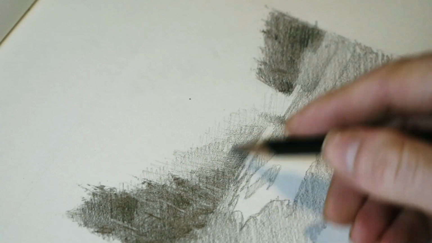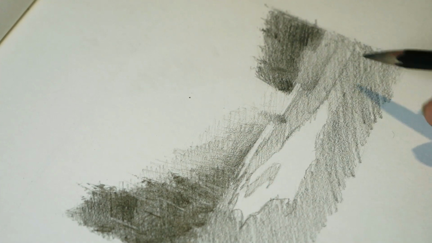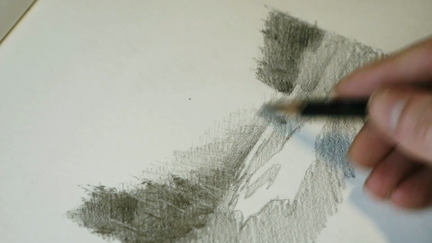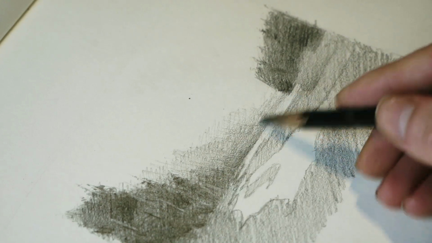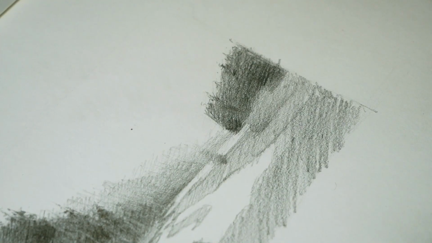I might just darken the bottom of these trees just to emphasize where that water is in the background. That works pretty well. Just going to sharpen my pencil again.